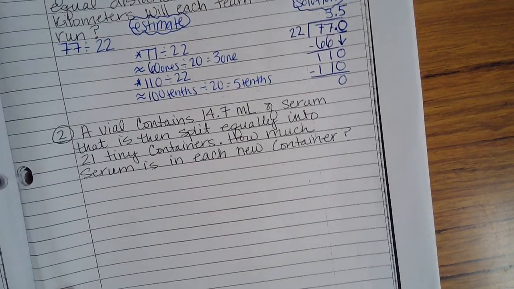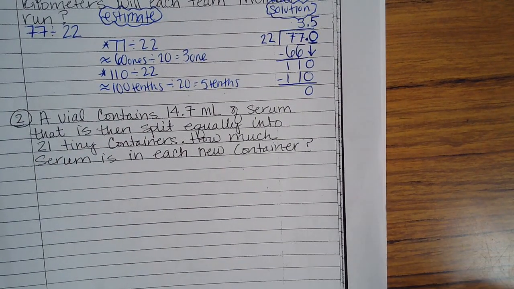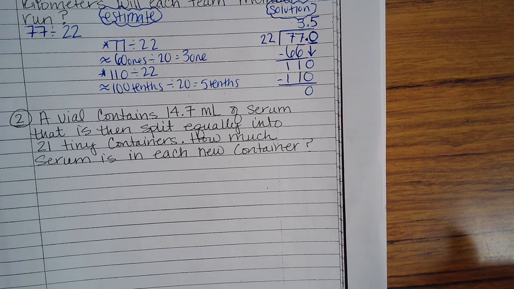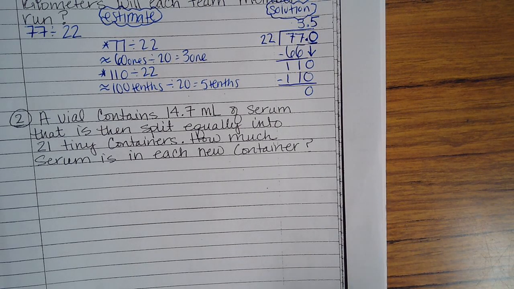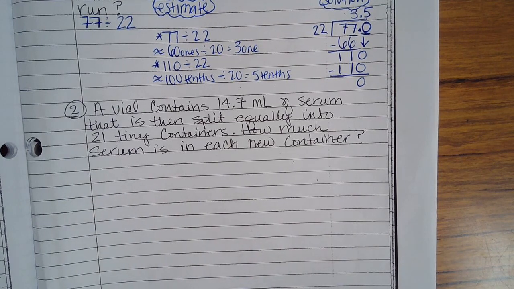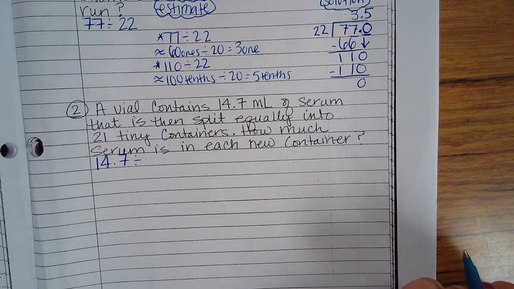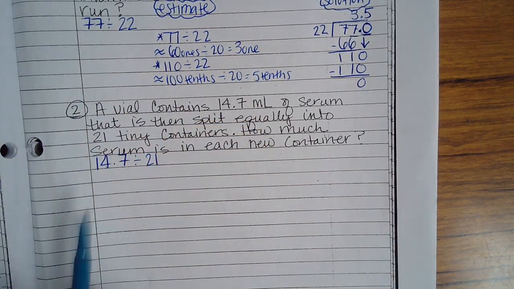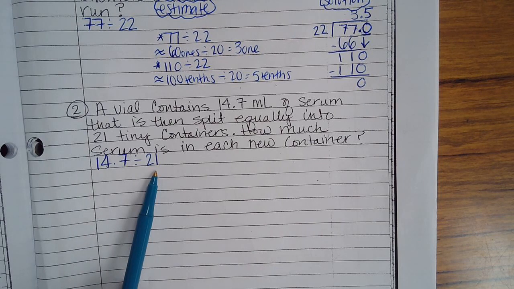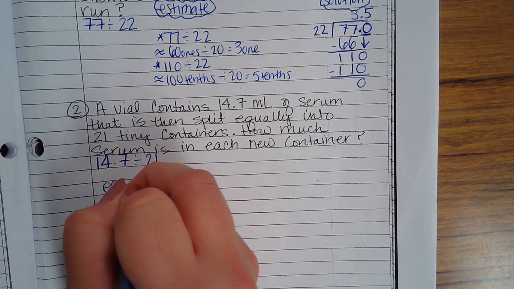Alrighty, if we go down to problem 2: a vial contains 14.7 milliliters of serum that is then split equally into 21 tiny containers. How much serum is in each new container? Looking at this word problem, my equation will be 14.7 divided by 21, because there's 14.7 milliliters and there are 21 tiny containers.